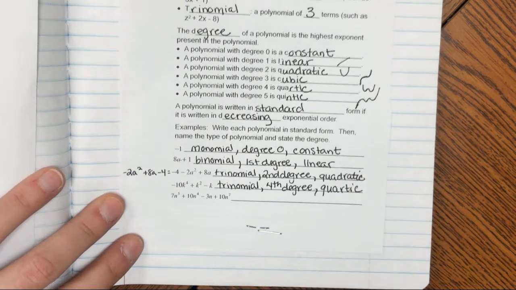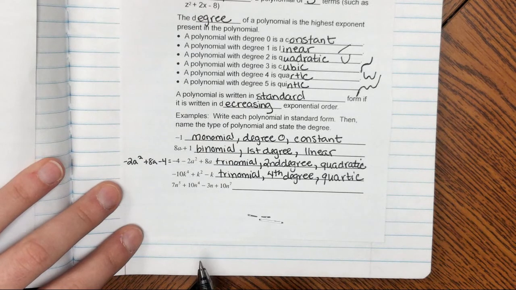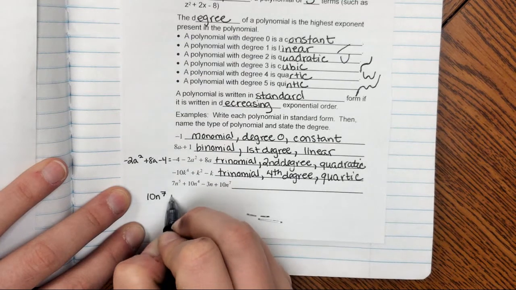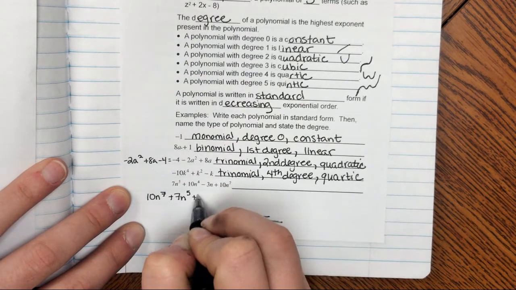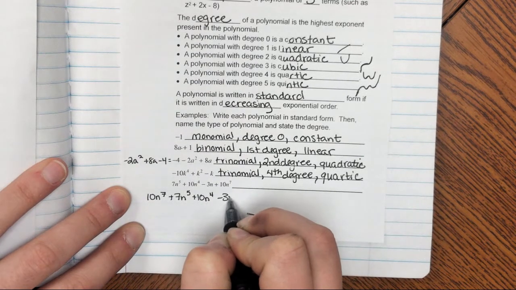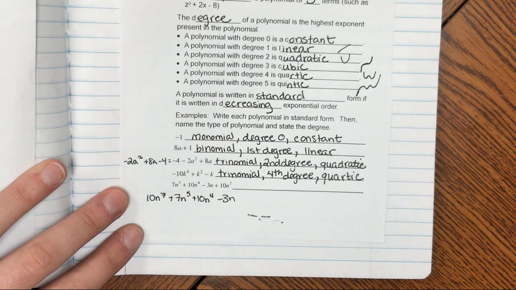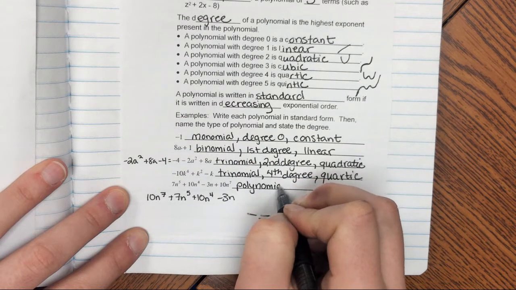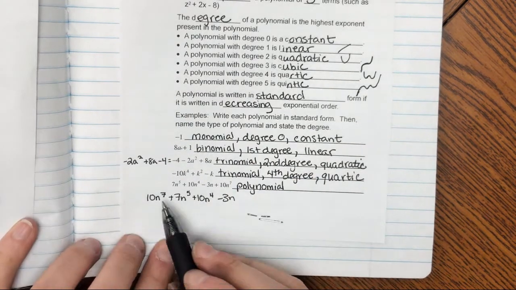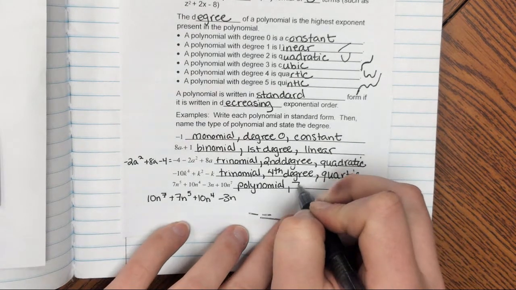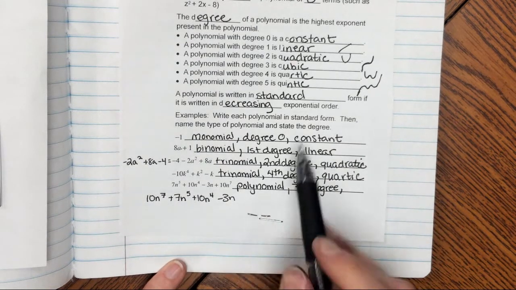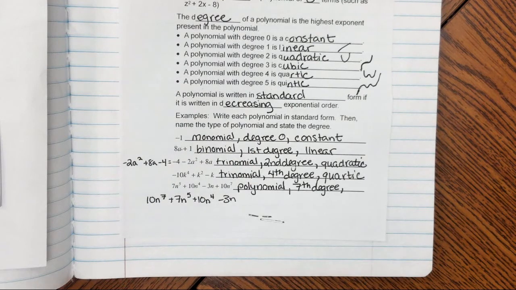Last example, not in standard form. My exponents are not in decreasing order, so I'm going to start with the 10n to the 7th. And then I have plus 7n to the 5th, plus 10n to the 4th, minus 3n for standard form. There are four terms here, so there's no real special name. We're just going to call this a generic polynomial. It has a degree of 7, so it's 7th degree, my highest exponent. And again, there is no special name for this type of polynomial. So it's a polynomial of 7th degree, and that's all we can say about it.